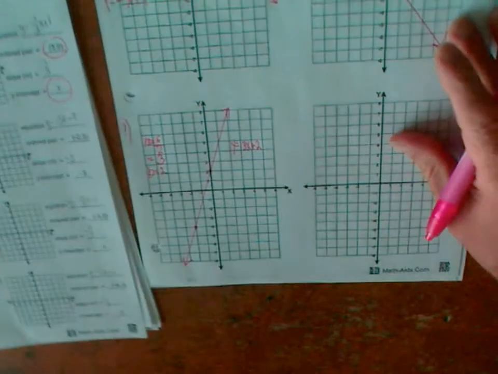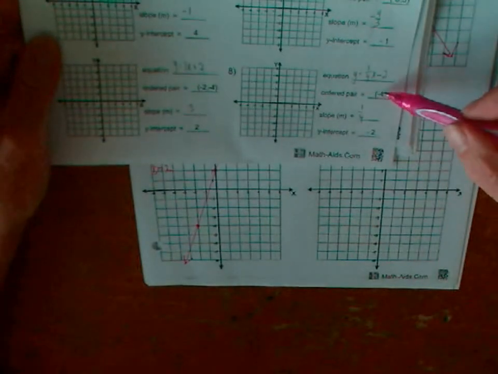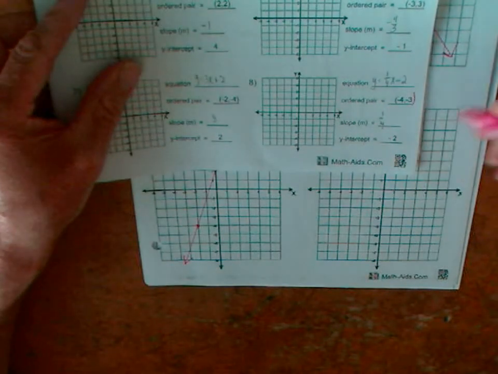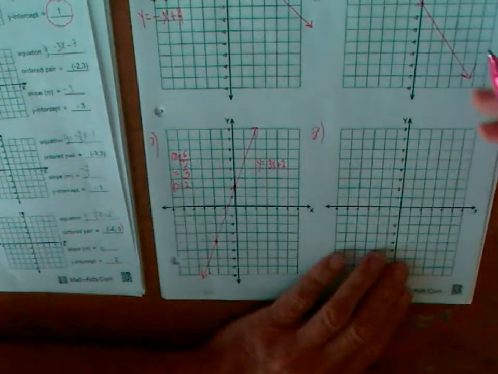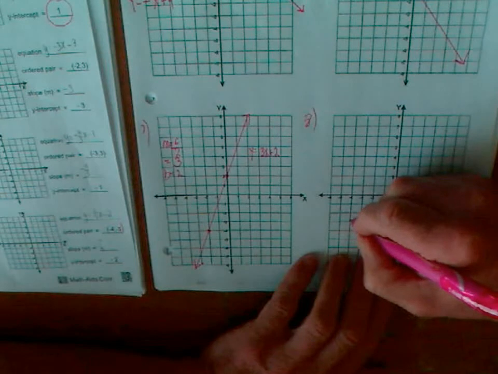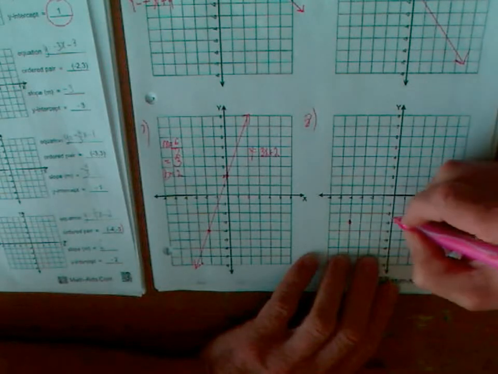Anywho, let's do number 8. Okay, what's number 8 talking about? Location is going to be -4, -3, and our y-intercept is -2. Okay, so let's find that location first. -4, -3. That's yonder. And y-intercept is -2.